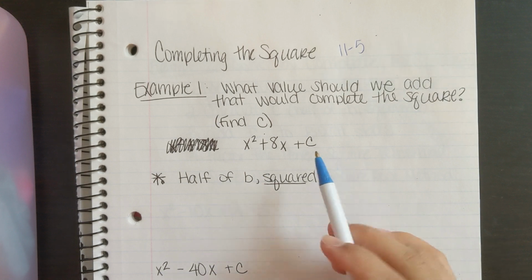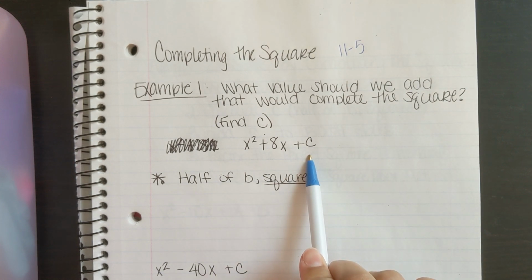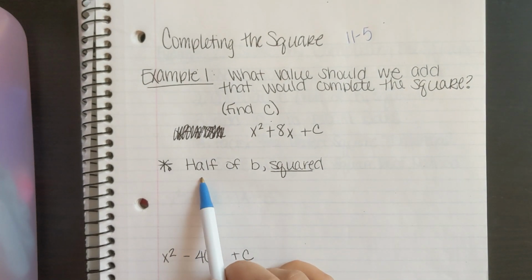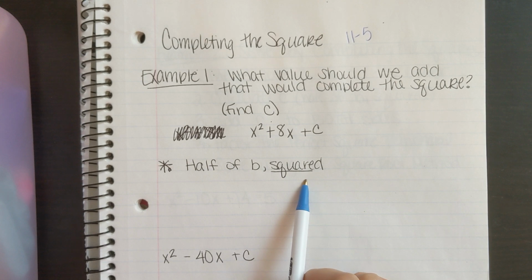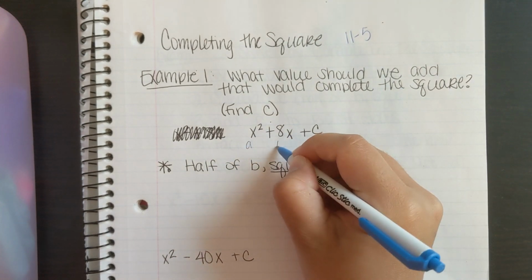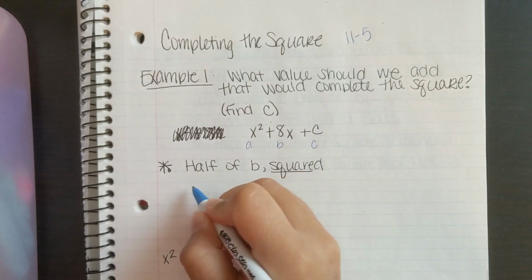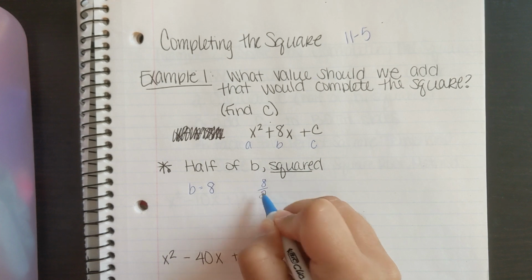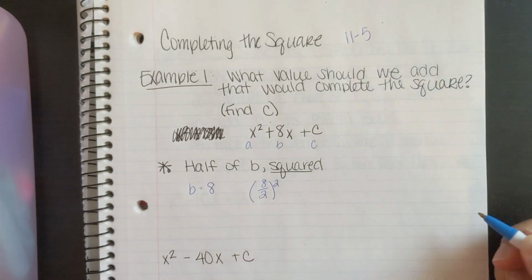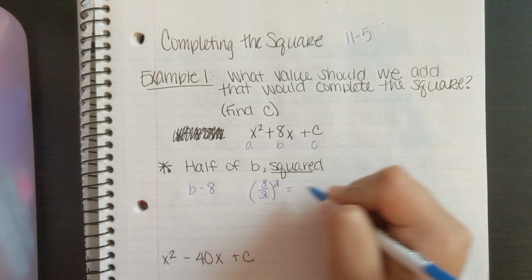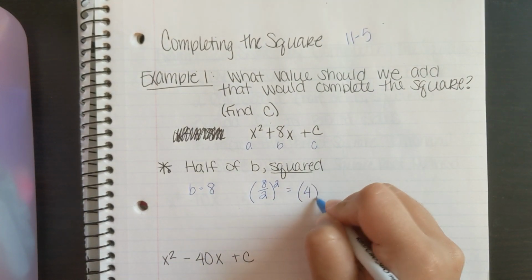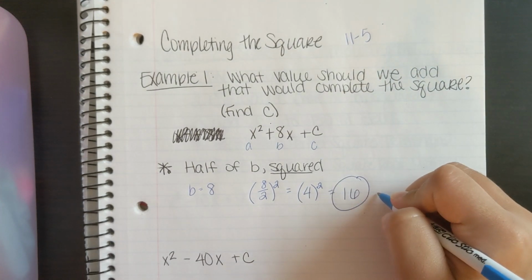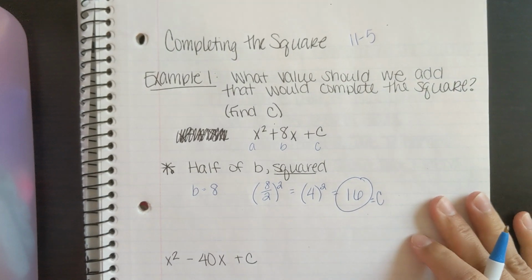The first example, we're looking for the C value that would complete the square. So we're looking for a perfect square here. And to do this, we're just going to take half of B and then square that result. So if I look up here, I have my A, B, and C. This tells me that B equals 8. If I take half of 8, so just divide that by 2, and then square it, I'll be able to get my C value. So I know that 8 divided by 2 is 4, and then 4 squared is 16. So 16 is going to be that C value that we'll use in this problem.